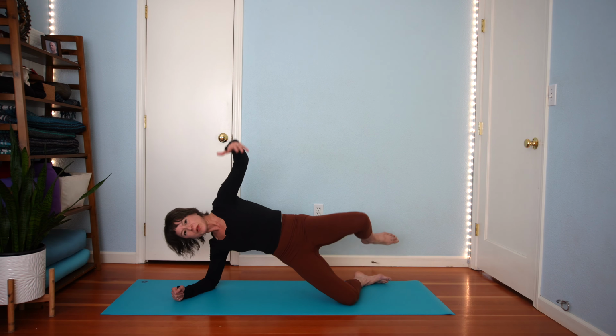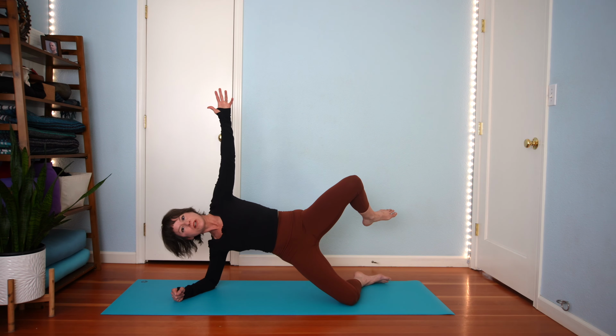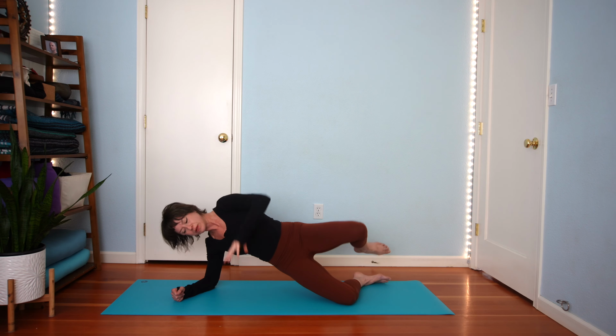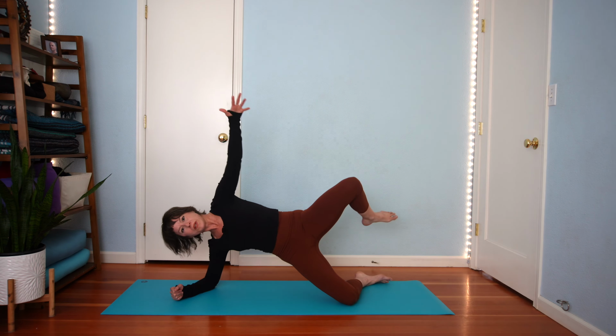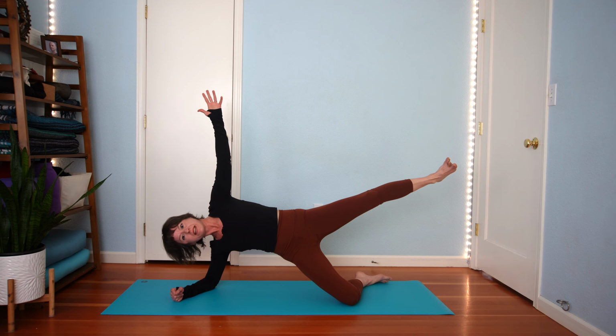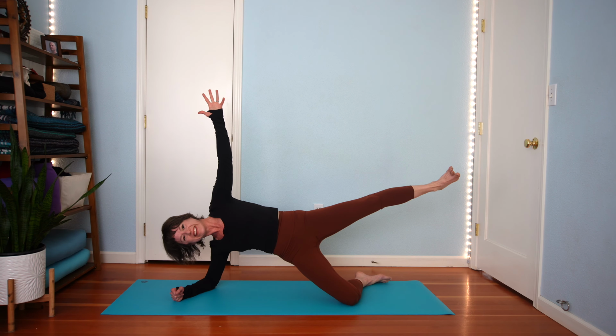We're going to do this 2 more times and hold the last one. Oof, we're almost there. Last time lifted, we're going to hold it. If you want more challenge, straighten your top knee. Lifting up through your bottom side waist. You're almost there. Inhale, full exhale.